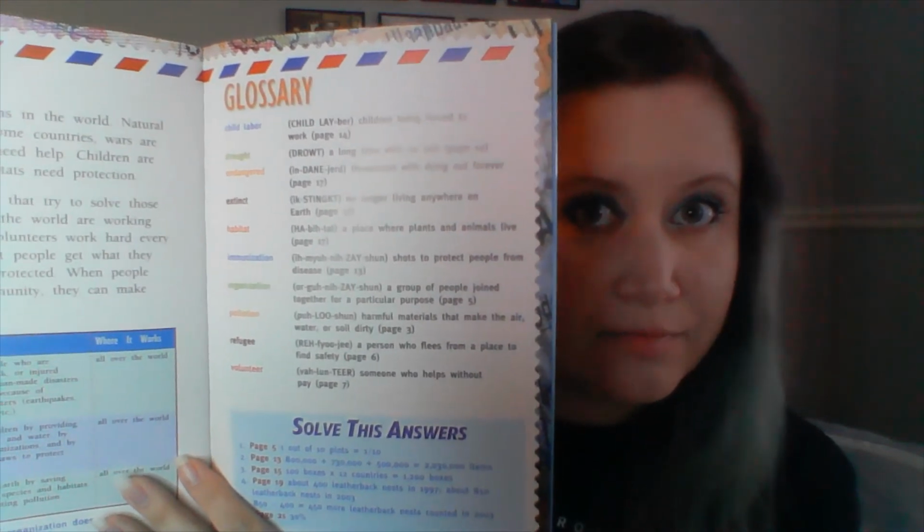So go back over those words in your content vocabulary. Make sure you know what they mean. You can go back and find them in your book, see how they're used in a sentence, and if you really need to, you can look at page 23 in your book. It is your glossary, and remember, your glossary tells you how to pronounce words and what they mean. So you're going to make sure you have an understanding of each of your content vocabulary words.